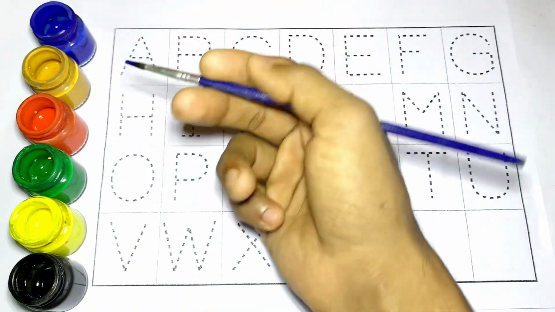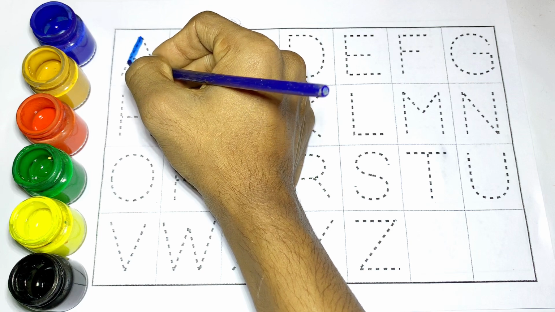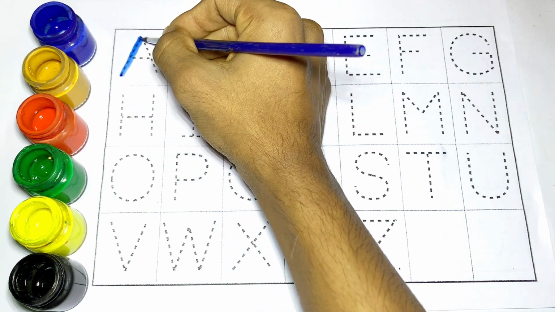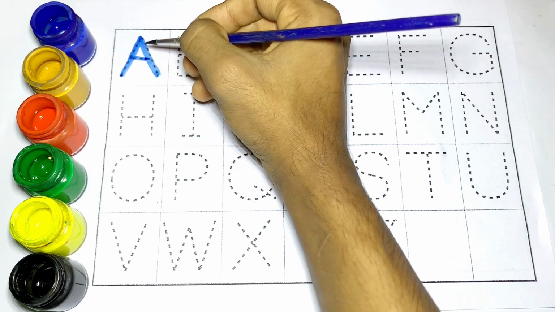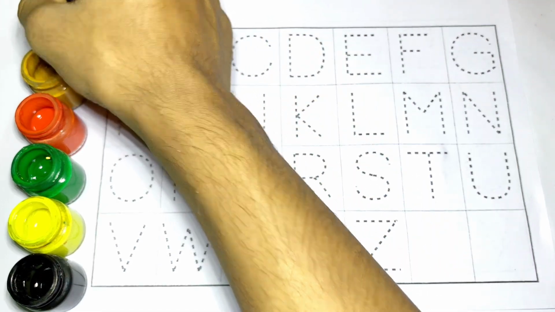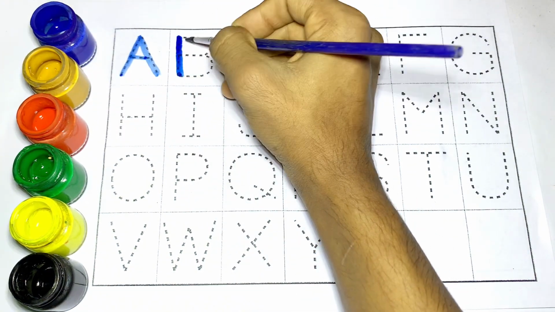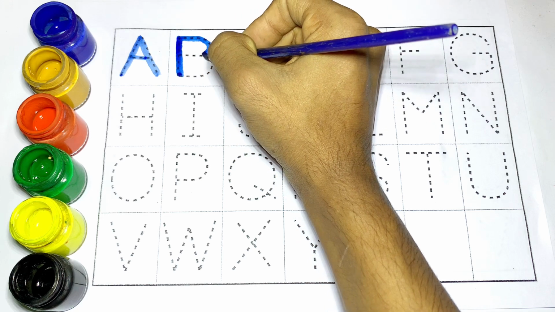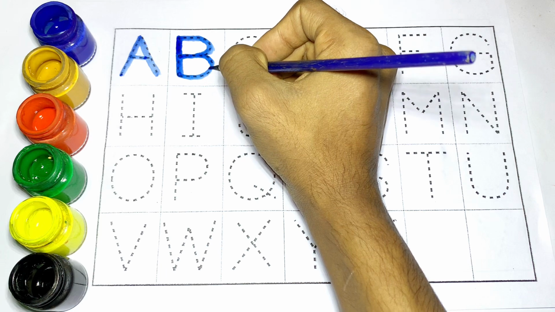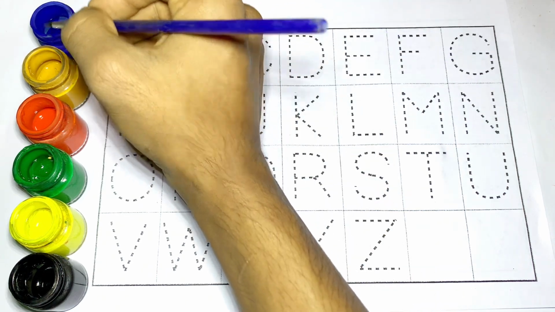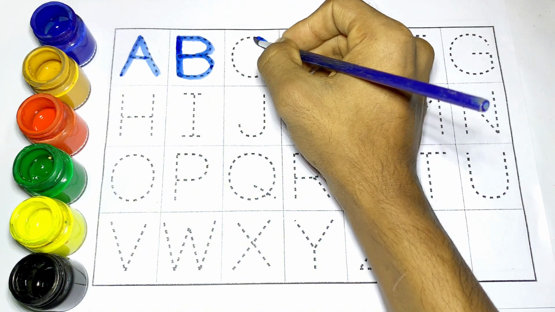Kids first draw A. A for apple, A for aeroplane, and use blue color. Kids again use blue color and draw B. B for ball, B for bat. Kids now draw C. C for cat, C for car.